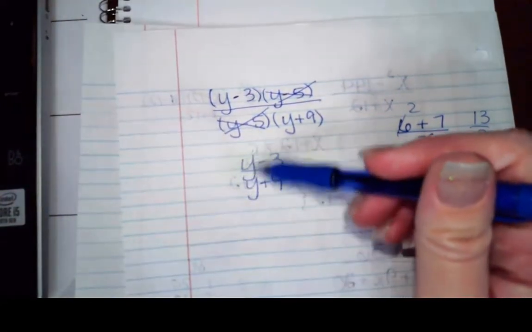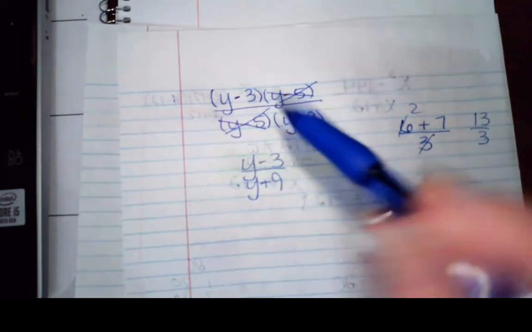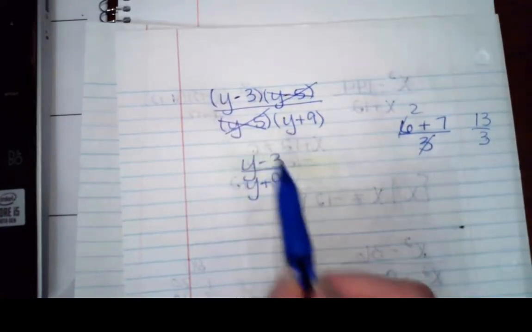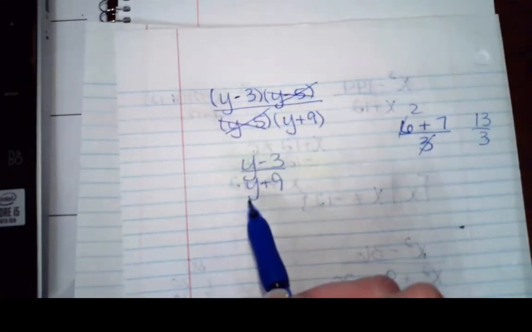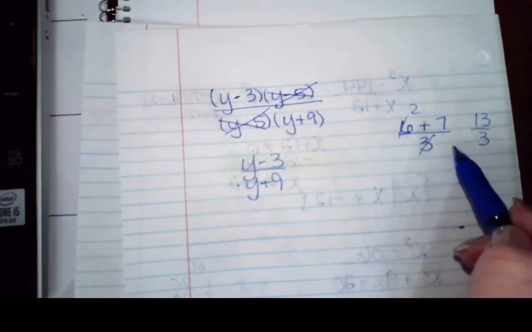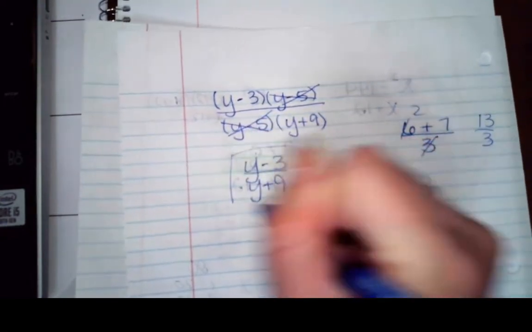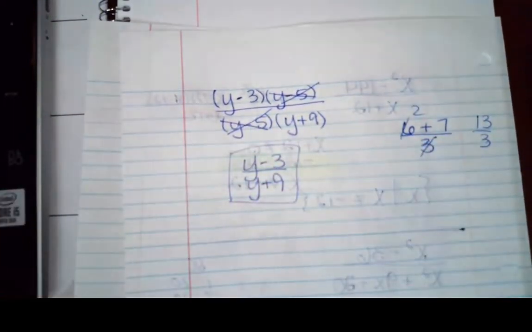You cannot reduce these y's. You cannot reduce the 3 and the 9, because this is now addition and subtraction over addition and subtraction. It's no longer multiplication, so now you're in the case where it's not going to work. So you have to leave this one alone. This is now completely simplified. So let's try another one.